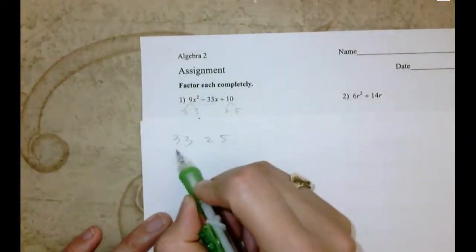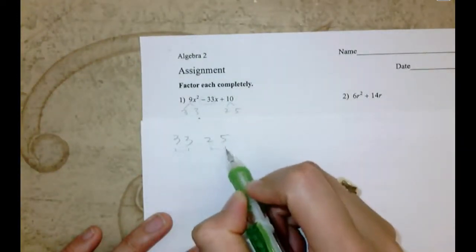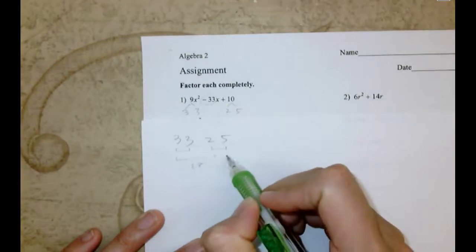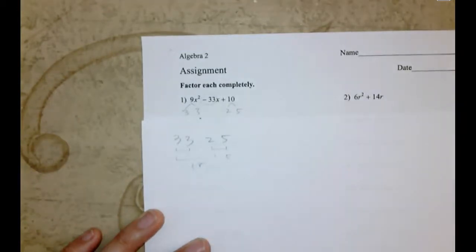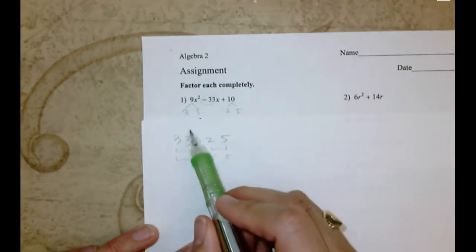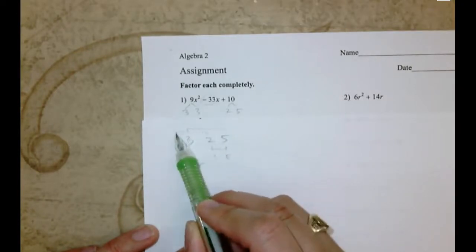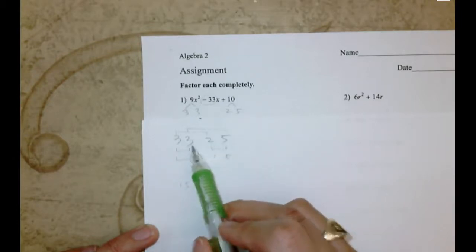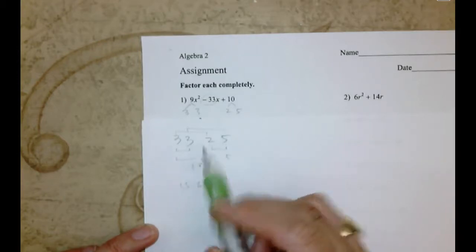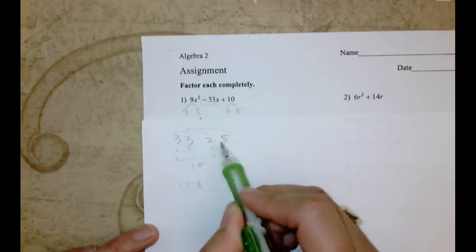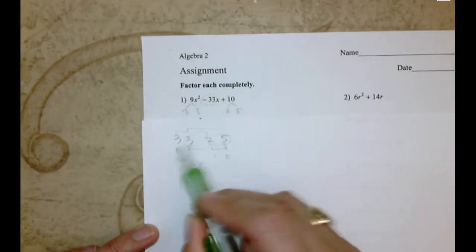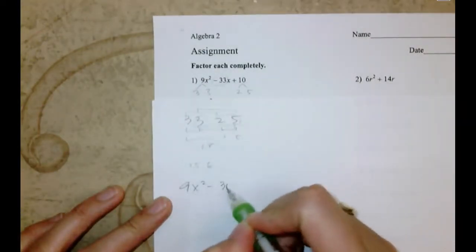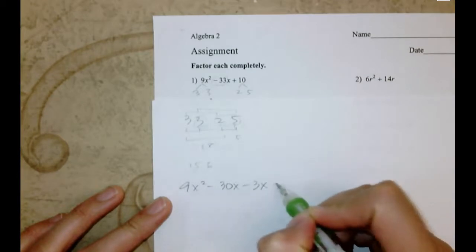So first you can try 9 and 10. That's 19, so that doesn't work. You can do 18 and 5, and that is 23, so that doesn't work. You can try 15 and 6, and that doesn't work. So you can try, so this is 10 times 3 is 30 and 3. So 30 and 3 is going to work. So then you rewrite this as 9x squared minus 30x minus 3x plus 10.